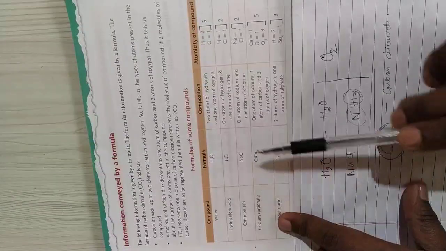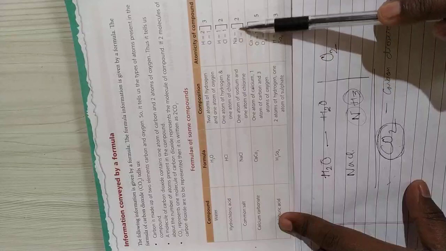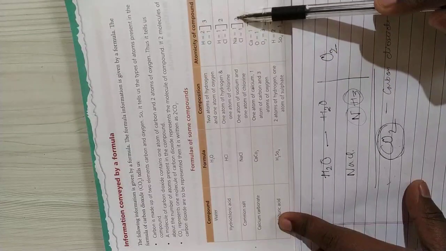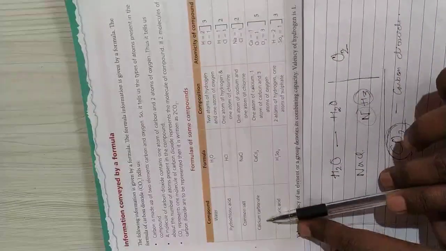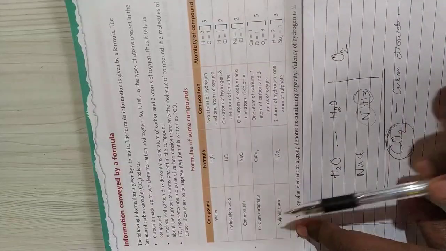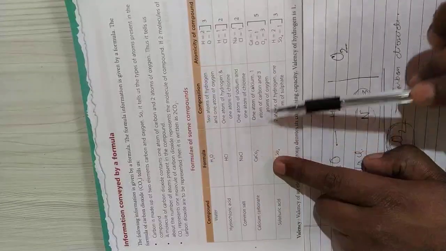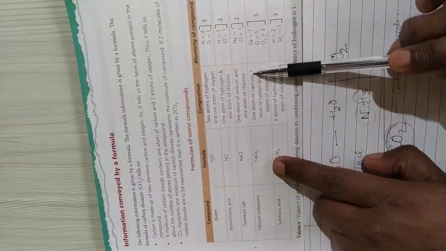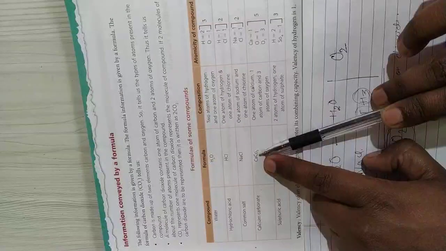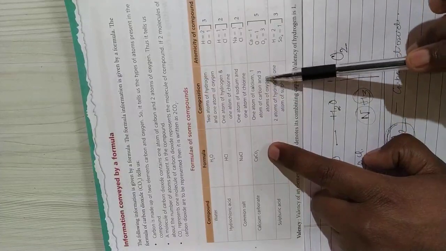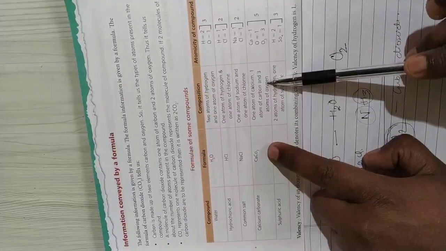Common salt, we have already discussed. What is this formula? NaCl. One atom of sodium and one atom of chlorine combine to form NaCl. So atomicity will be 2. Calcium carbonate. Here one atom of calcium, C for carbon, one atom of carbon, and O3, means 3 atoms of oxygen combine.